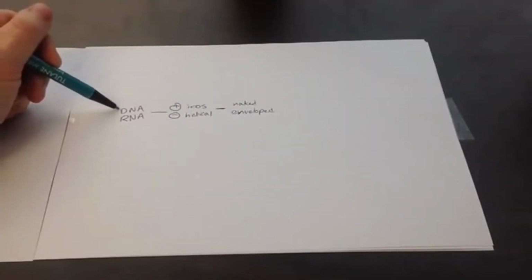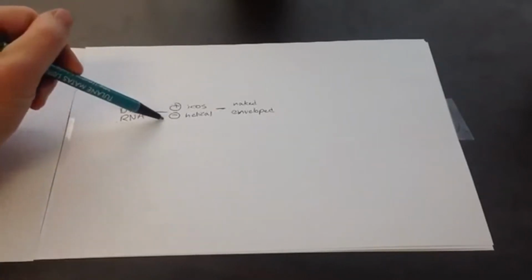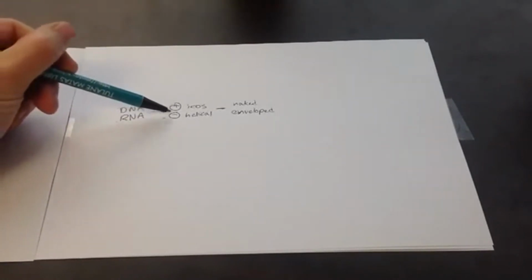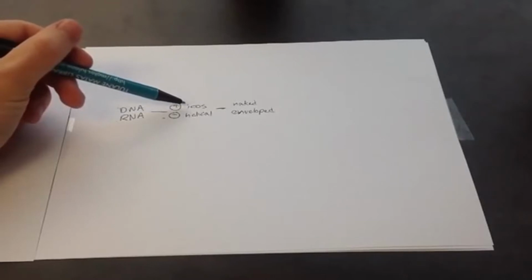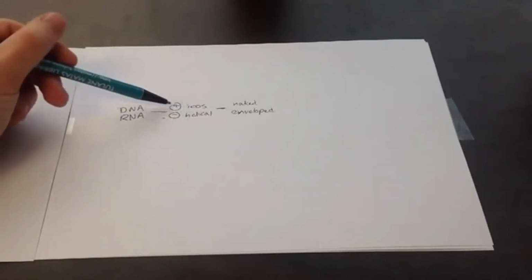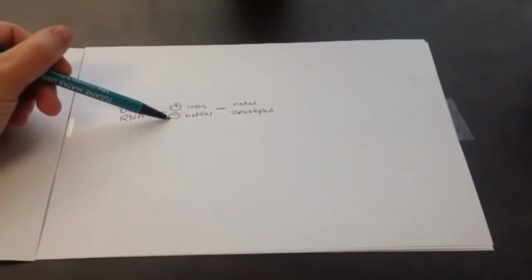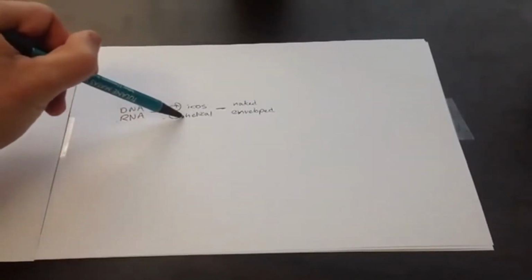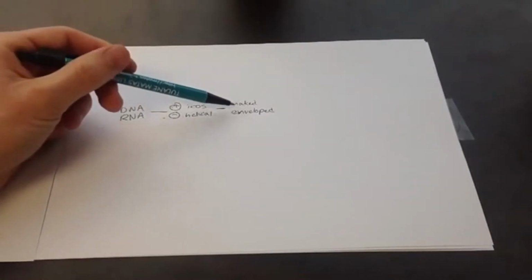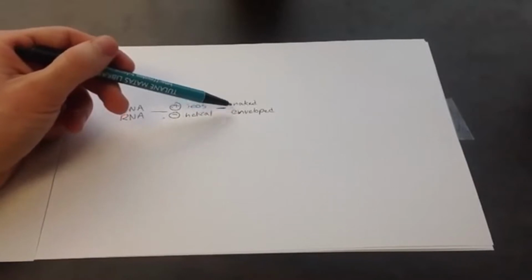So we start with DNA versus RNA, then we look at whether it's positive stranded or negative stranded, and then whether it has an icosahedral capsid or a helical capsid. The convenient thing about this is whenever it has positive, it's going to be an icosahedral capsid. Whenever it's negative, it's going to be a helical capsid. And then we look at its envelope, or whether it's there or not. So if it's not, it's naked. If it's there, it's enveloped.